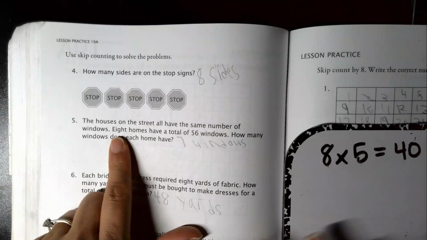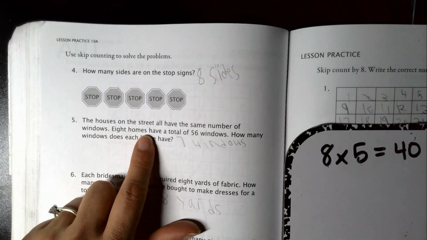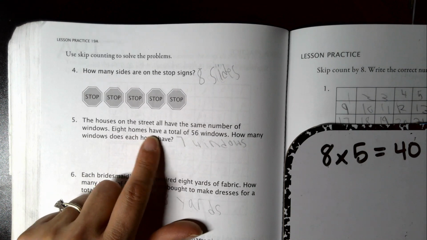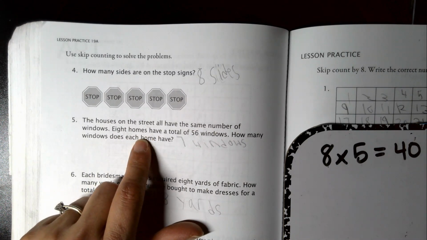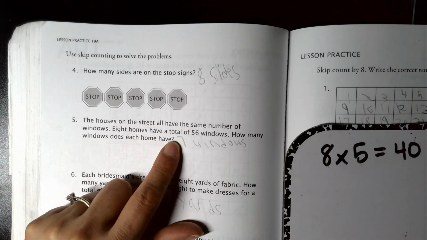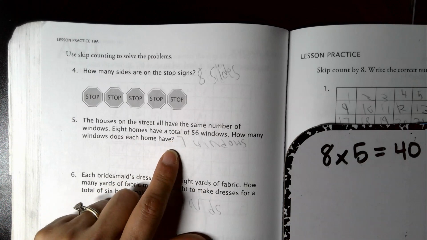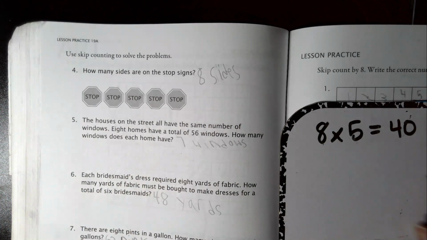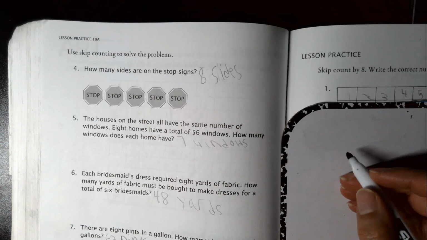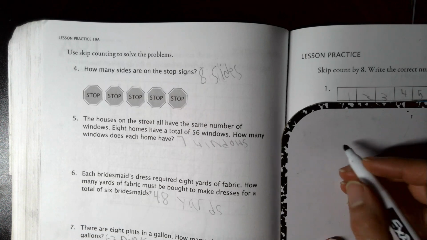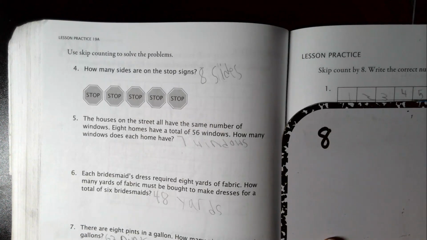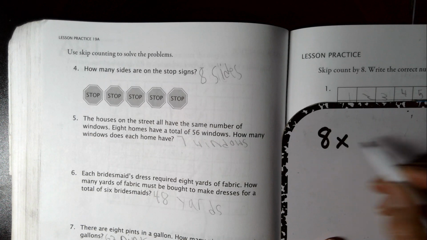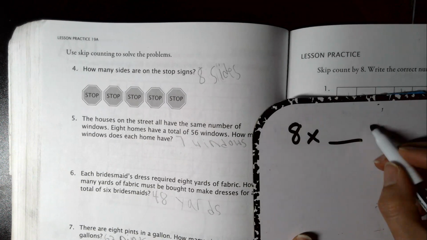Then we move on to number 5. It says the houses on the street all have the same number of windows. 8 homes have a total of 56 windows. How many windows does each home have? So if there's 8 homes, and altogether these 8 homes have 56 windows.